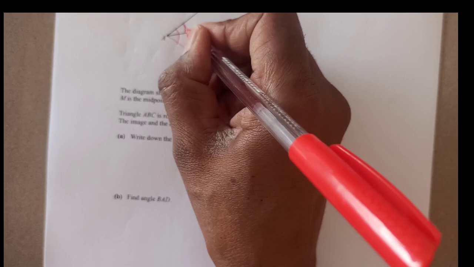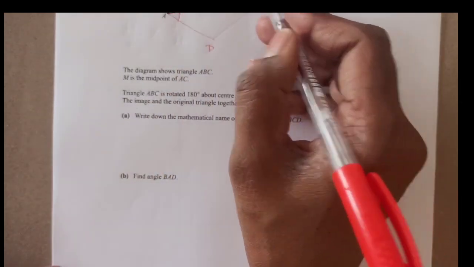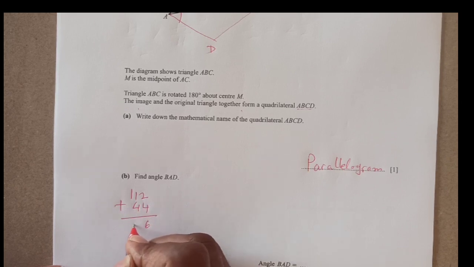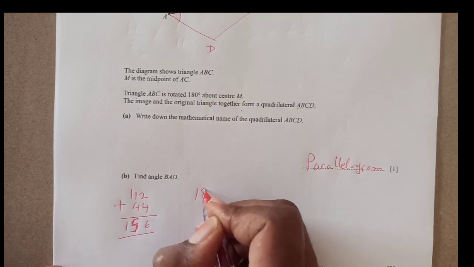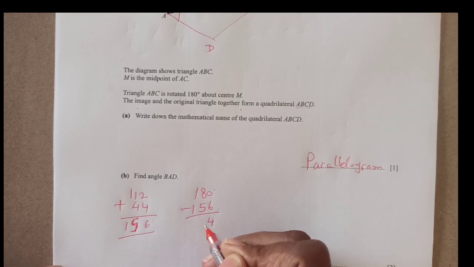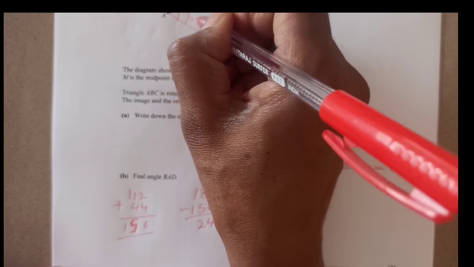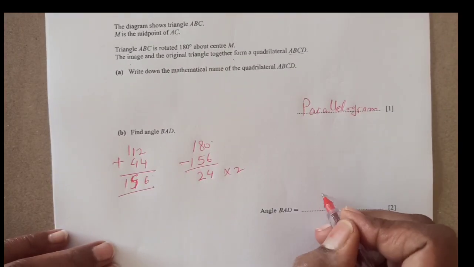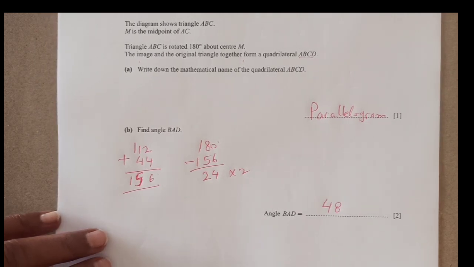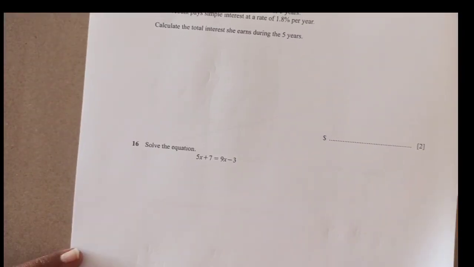So for that we can calculate this angle first. So in this triangle we have 112 plus 44, which is 156. The sum of angles of a triangle is 180, so 180 minus 156 is 24. This angle is 24, this is also going to be 24, so that is 48, the final answer, right? Now number 15.